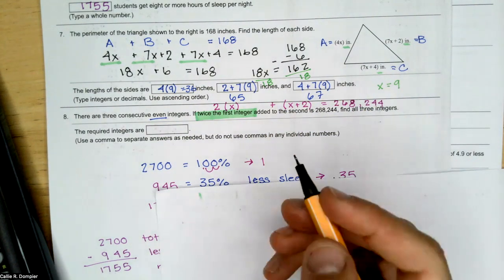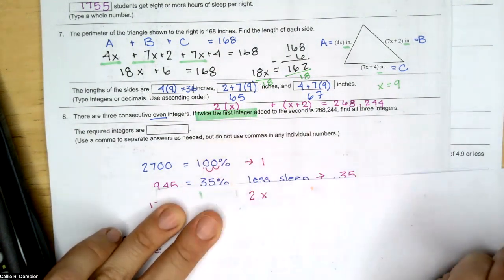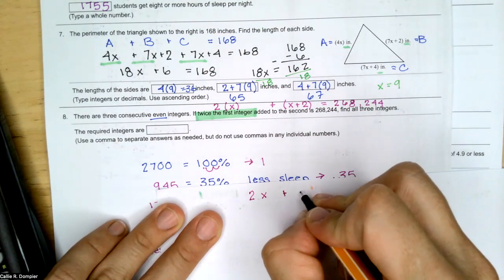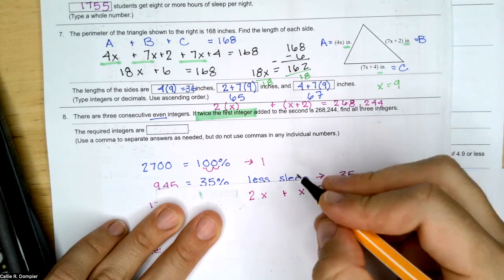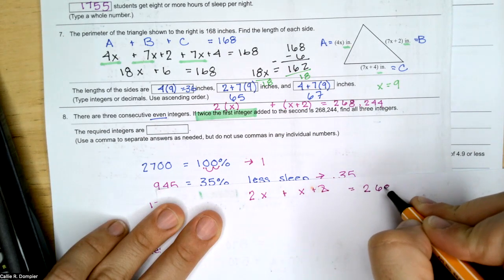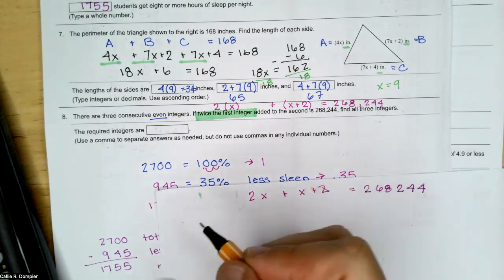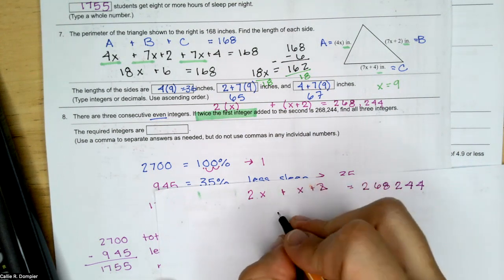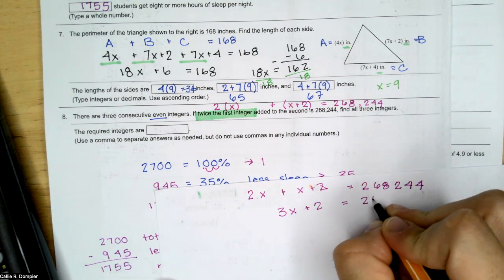Good. All right, so we have 2x, twice the first integer, added to the second integer. The second integer is x plus 2, is equal to 268,244. Now we just combine like terms. I know it looked messy, but it's not. It's just 3x plus 2 equals that big number.